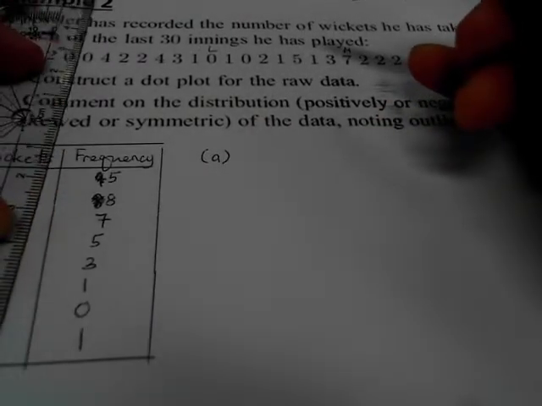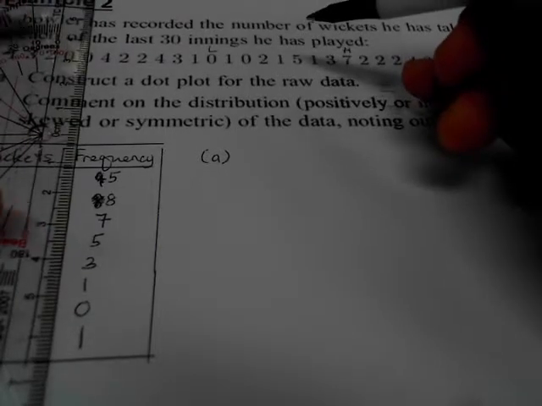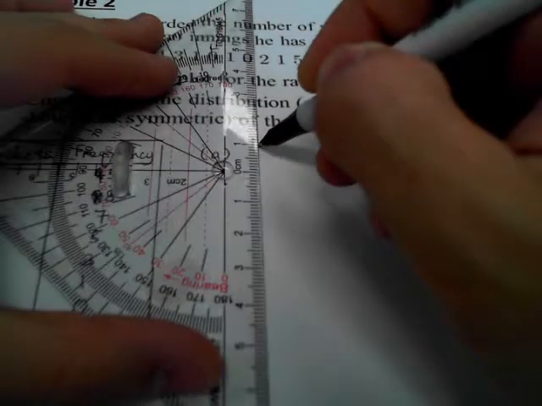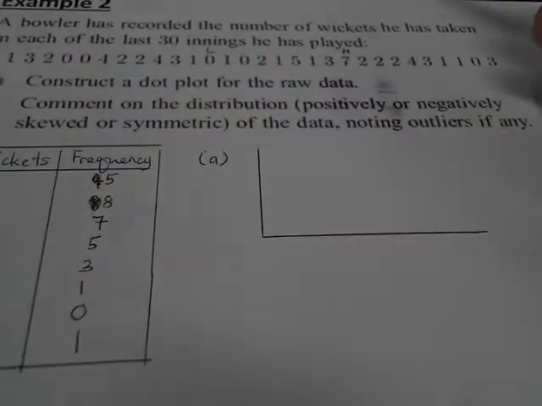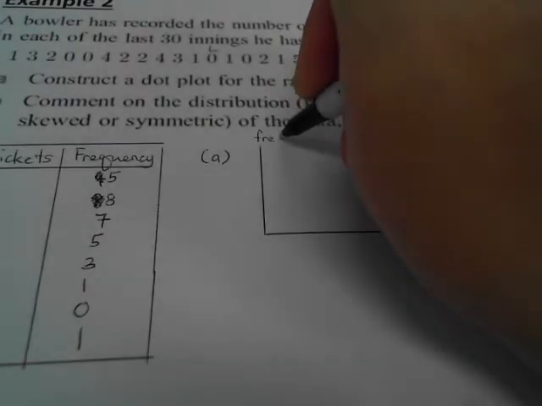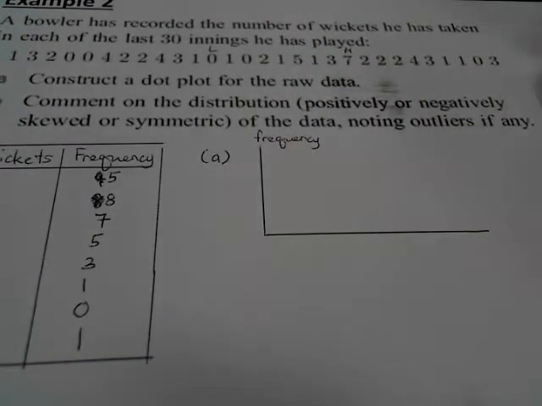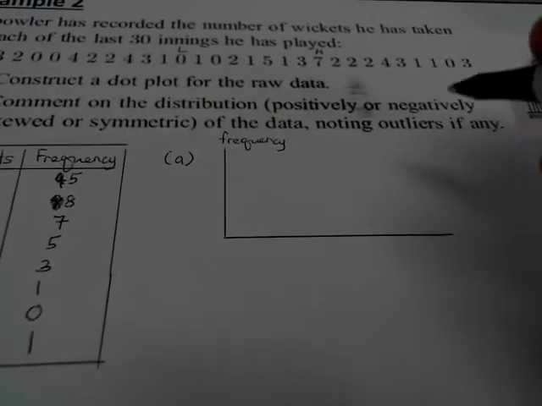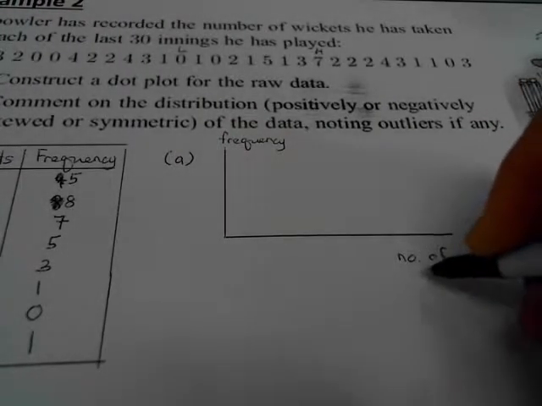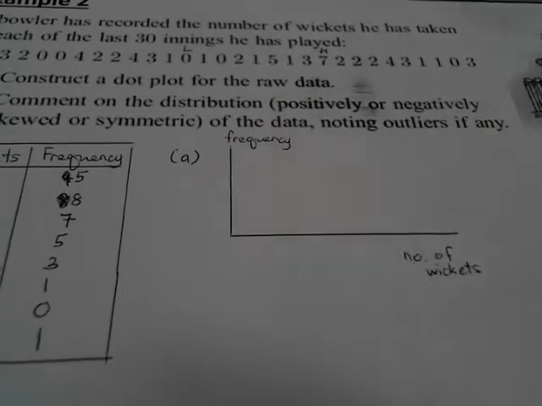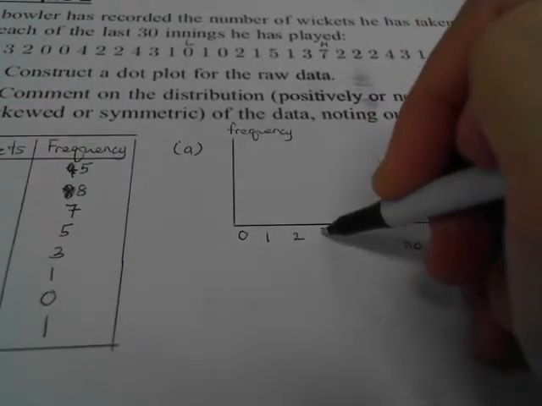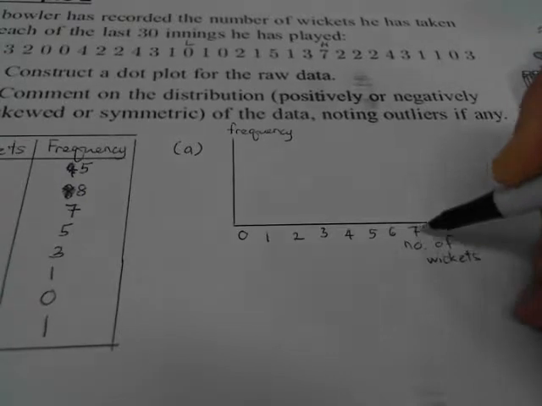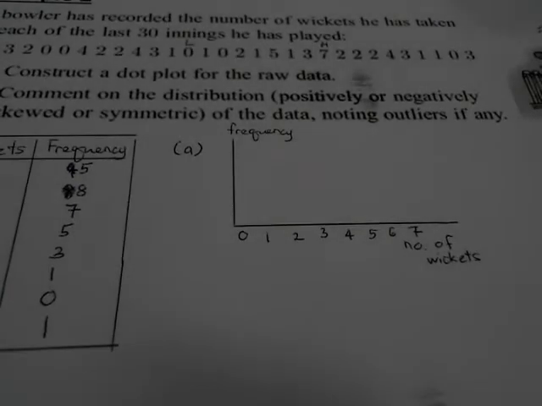Now a dot plot here is very similar to a column graph, but it is only different in terms of how you represent it. So again, we have drawn our x and y as usual. The y-axis is our frequency. Our x-axis is the number of wickets, and we start with 0: 0, 1, 2, 3, 4, 5, 6, and also 7. Now, what we need to do with the dot plots is just basically this.